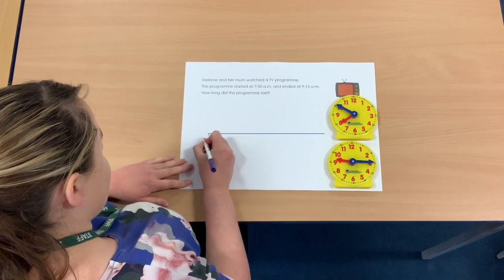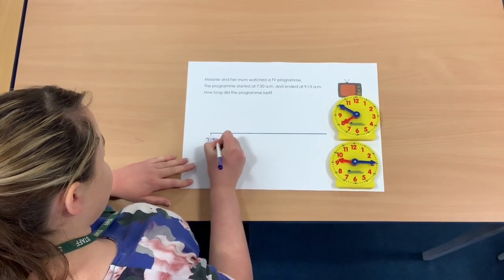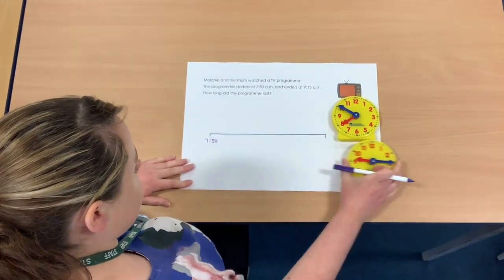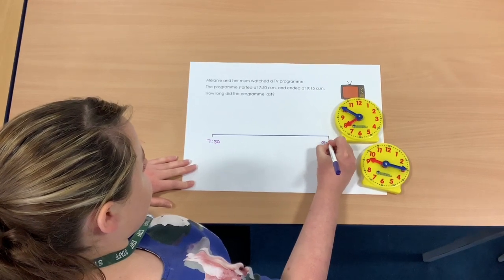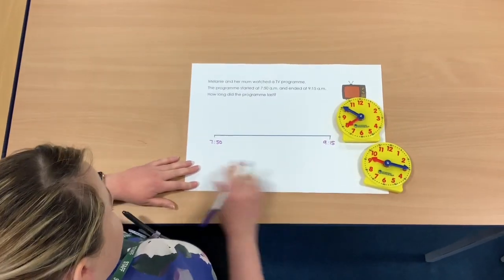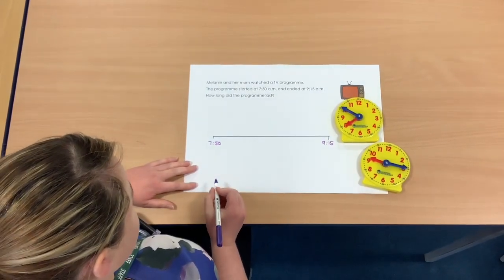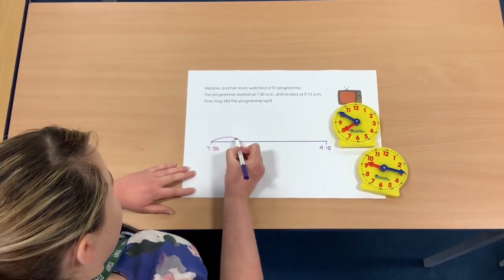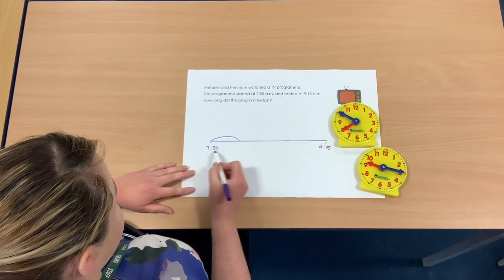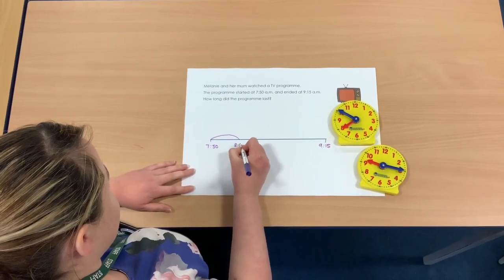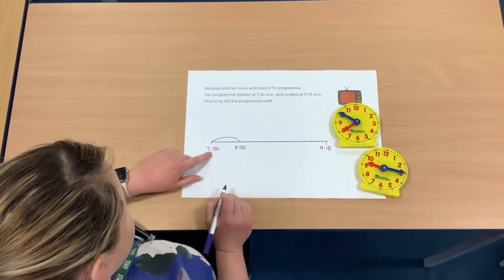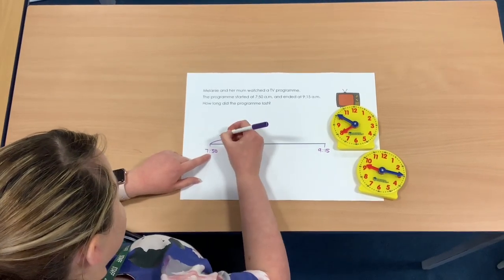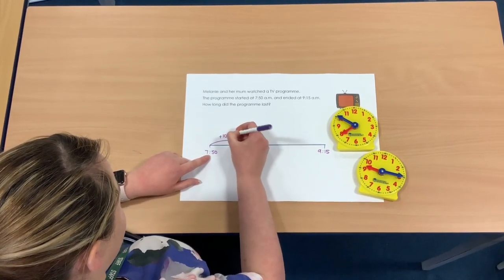I'm going to put the start time of 7:50 and then my end time of 9:15. I'm then going to think about my jumps. I'm going to do exactly the same as I did for question 1 and jump first of all to the next hour. For 7:50, I want to jump to 8 o'clock, so I will be adding 10 minutes.